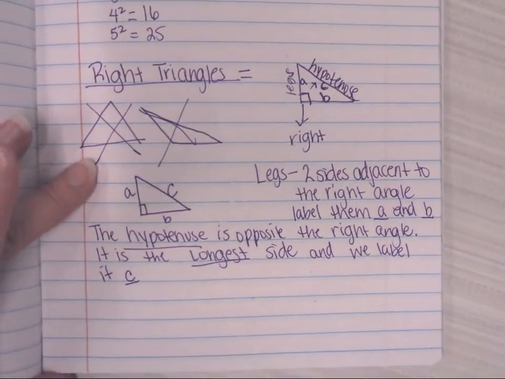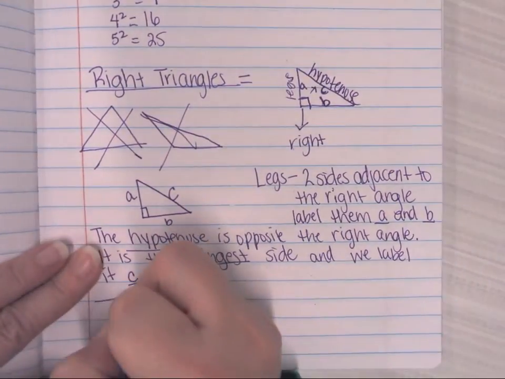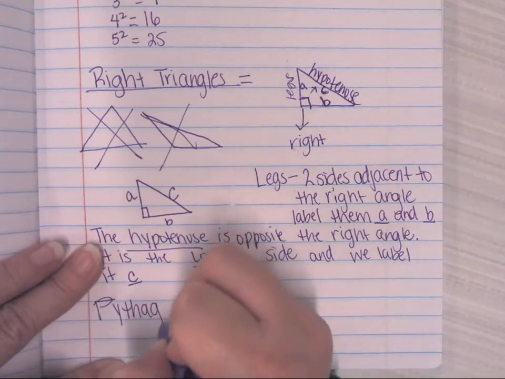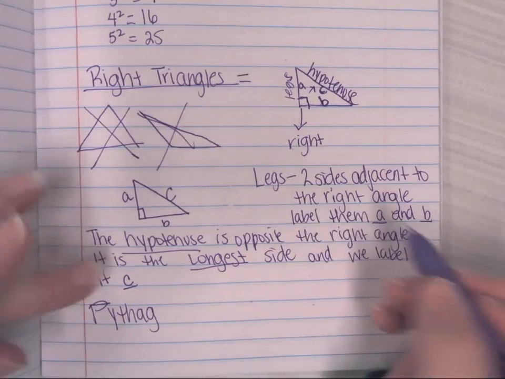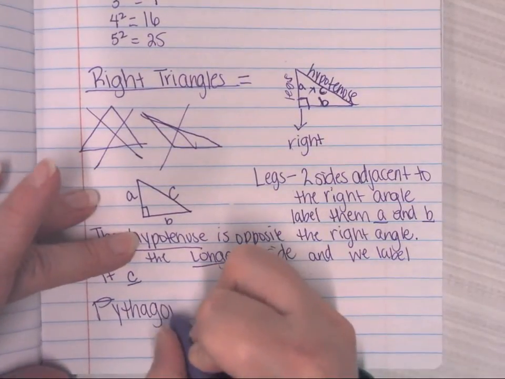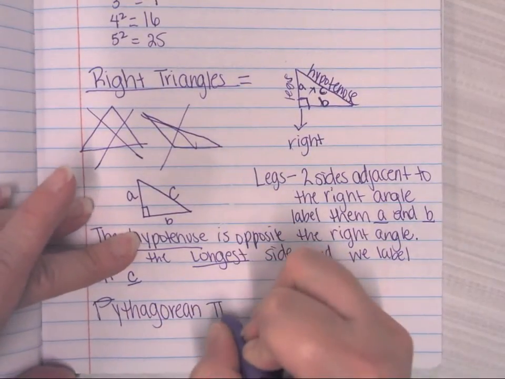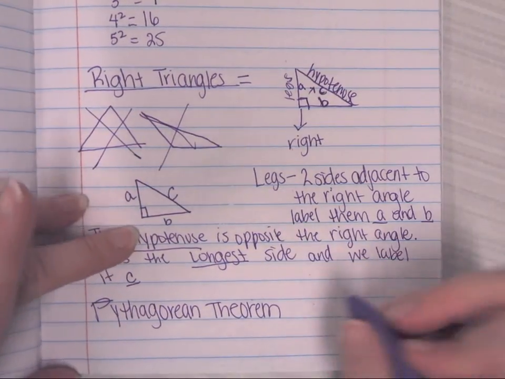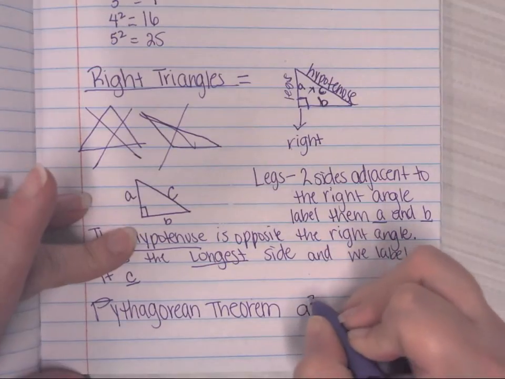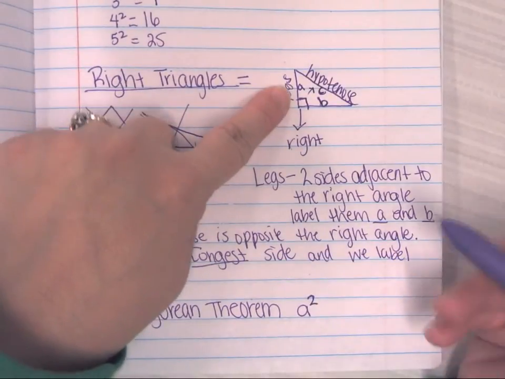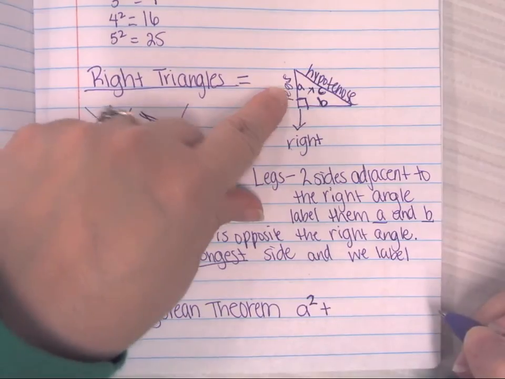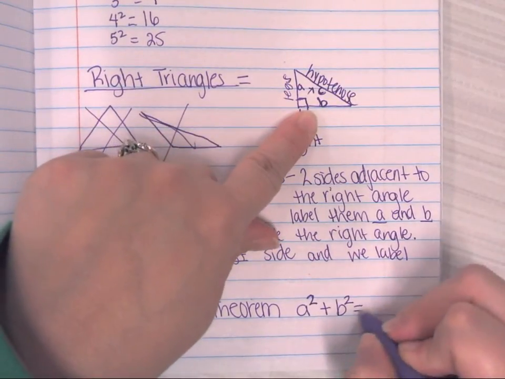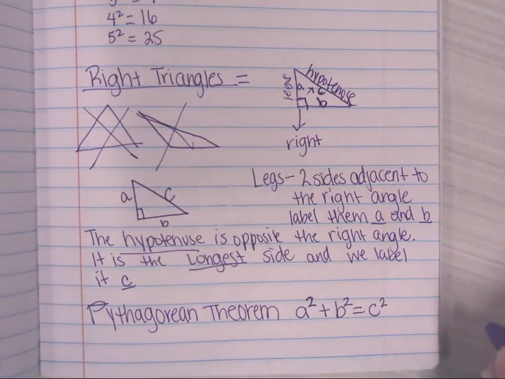Pythagorean theorem says that we can find the hypotenuse by adding the squares of the two legs. What that means is that if I have A squared, whatever side A squared is, plus whatever the side length for B squared is, will equal C squared.